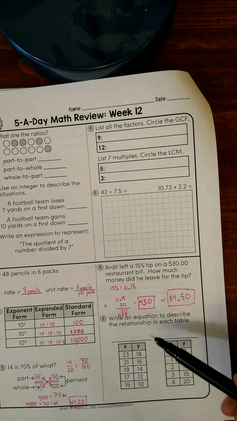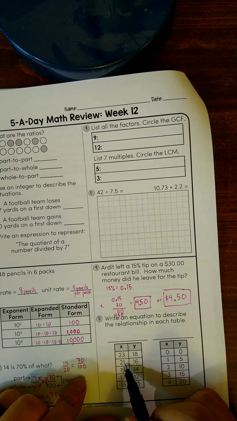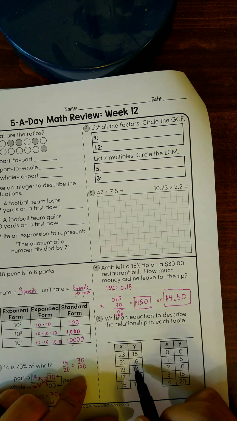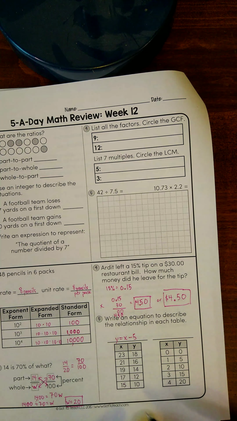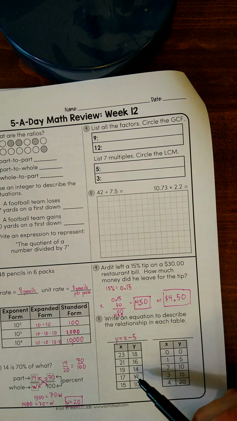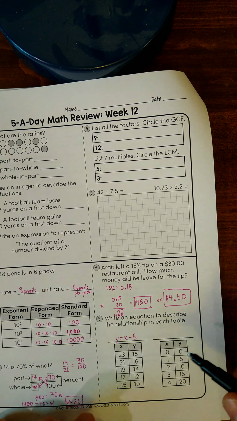So let's see. This first table, it looks kind of like 23 minus 5 would be 18. 21 minus 5 would be 16. 19 minus 5 would be 14. Seems like x minus 5. So y equals x minus 5. When you're doing these, your first guess might not be right. So we check every set of values in the table as we work our way down to make certain, okay?